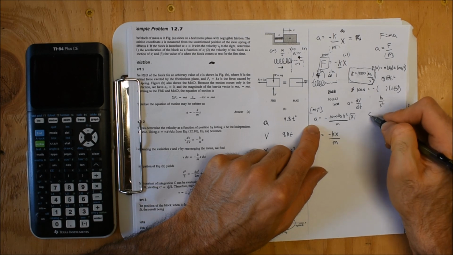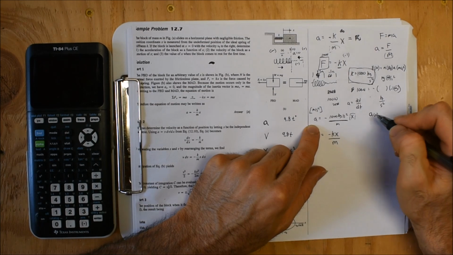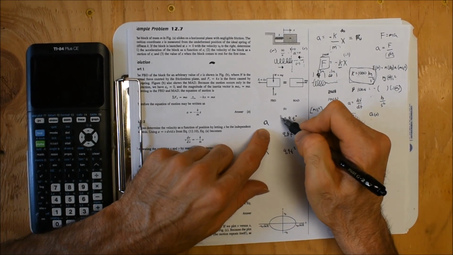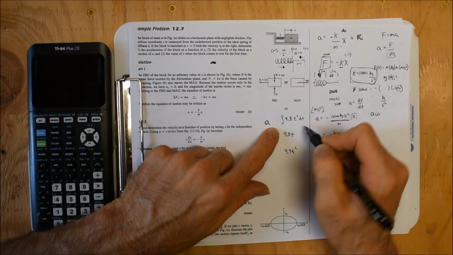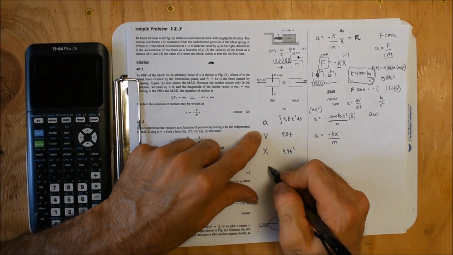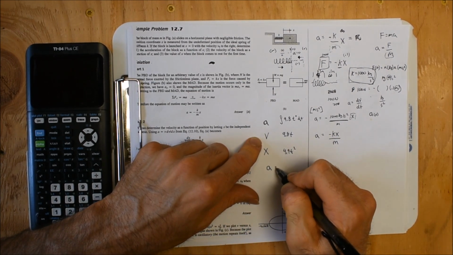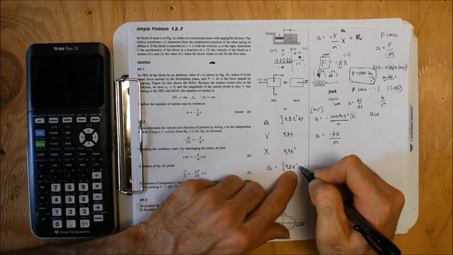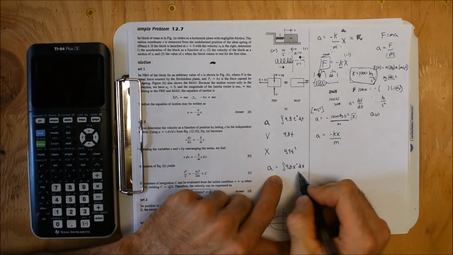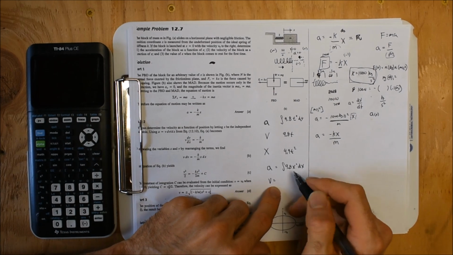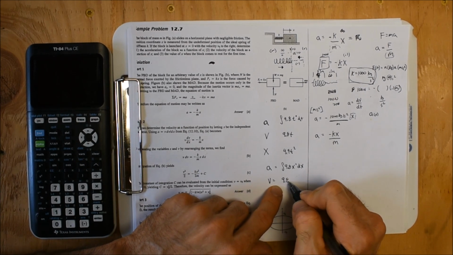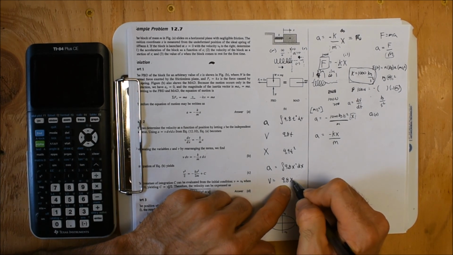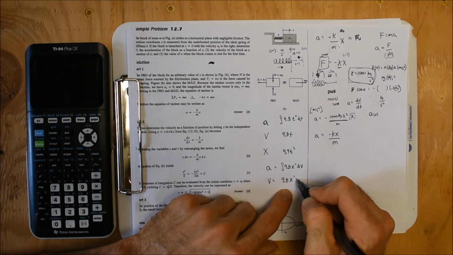So we need to treat it like acceleration is a function of position. So when we go to integrate, we integrated with dt, with respect to time. What we would have to do is integrate 9.8 times position to the 0 dx, and then we would get velocity as 9.8 x to the 1 plus c.